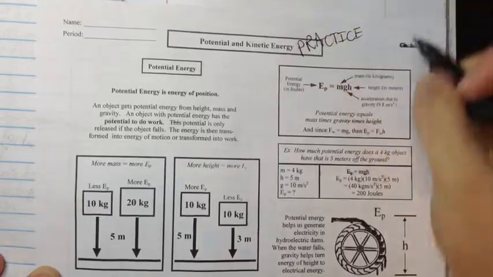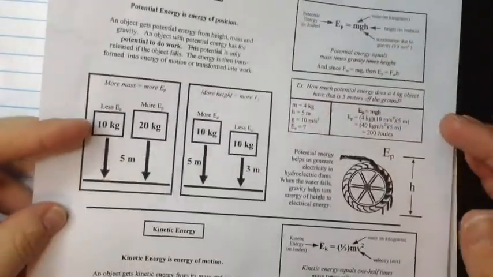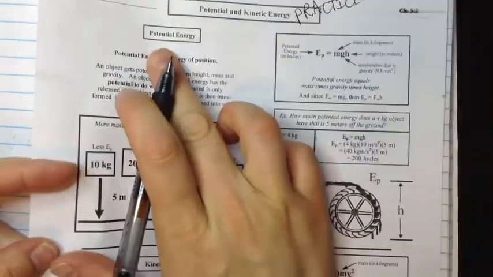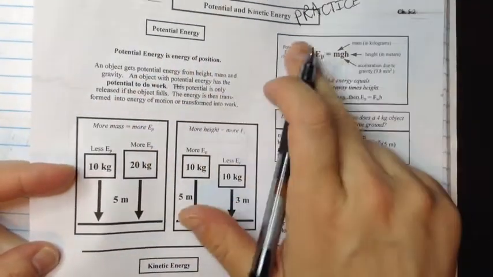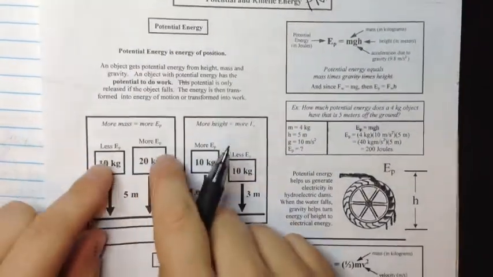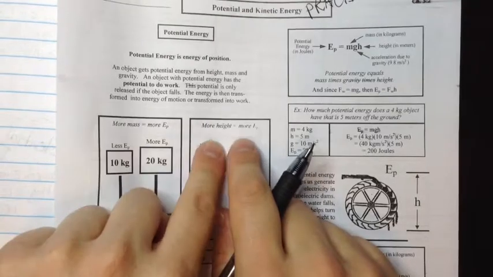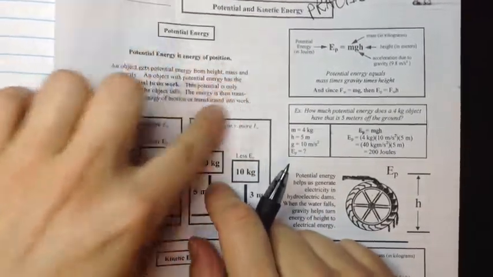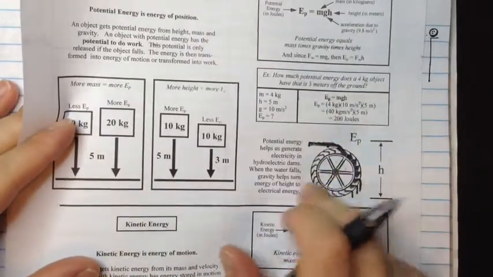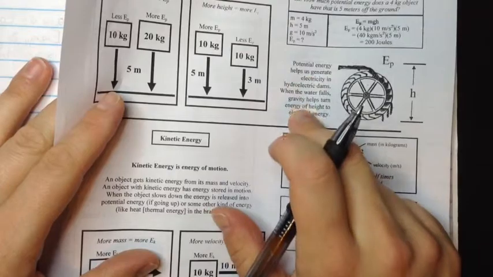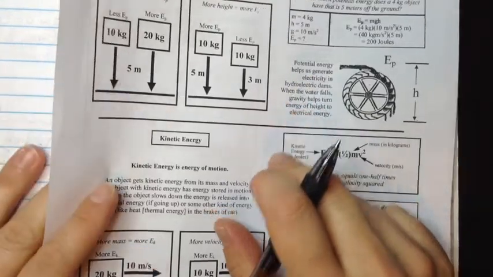All right. Now, as I always have with practice, the front side, we've got some notes here. Top section dedicated to potential energy. Here you have the formula all labeled for you. A practice example. Some examples over here. The more mass, the more potential energy. The more height, the more potential energy. Okay. Little reading right there. Give you some words to back it up. Talking about this over here. Some real life examples. The potential energy helps us generate electricity in hydroelectric dams.